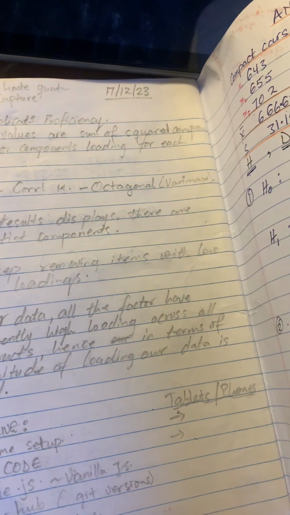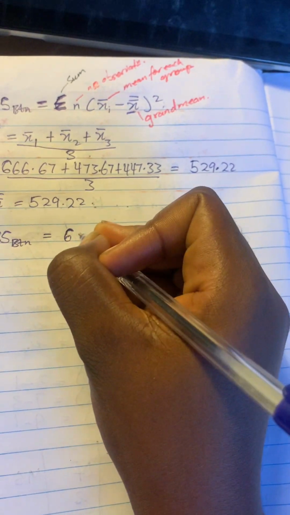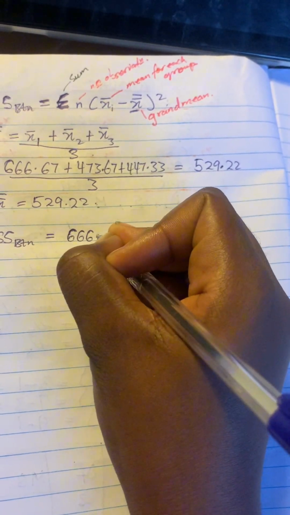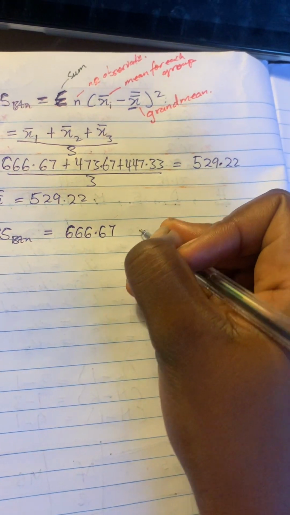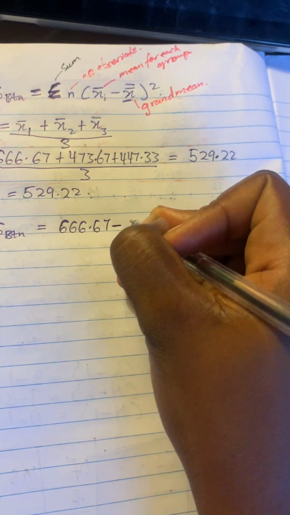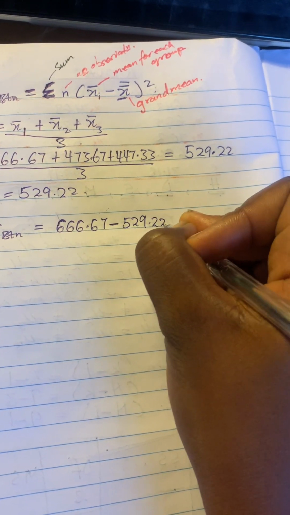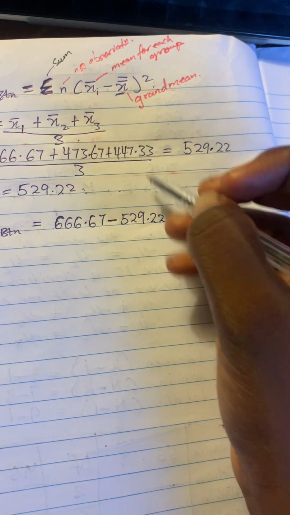For group 1, we have the mean, which is 66.67, minus the grand mean, which is 529.22.